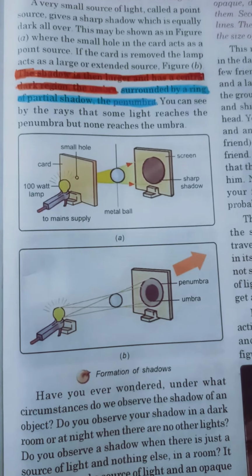Similarly, we can see the light that is coming from this tube light is coming in an extended path, right? Because we can see that it is coming from all the sides, from the end towards the end where this tube light is hanging.